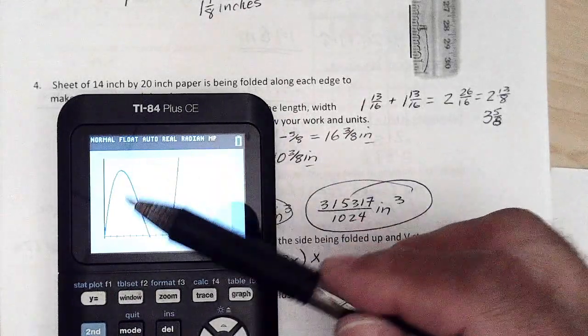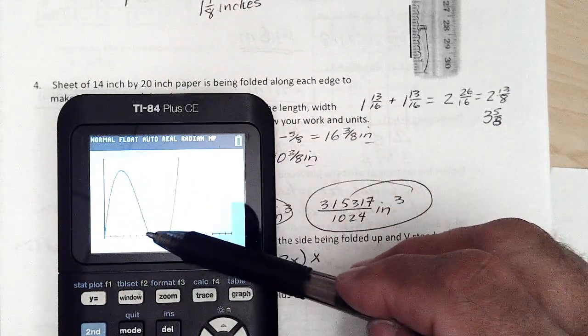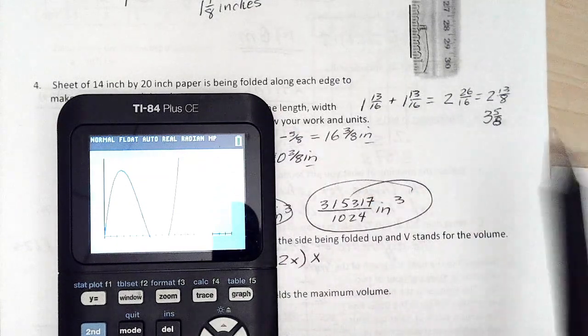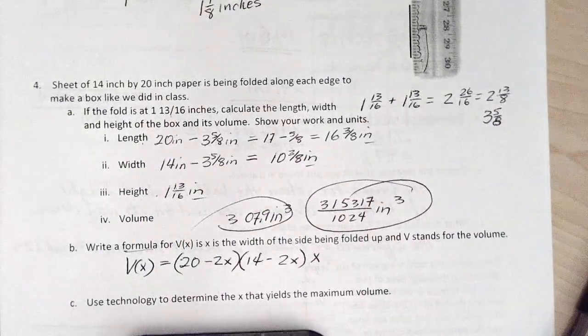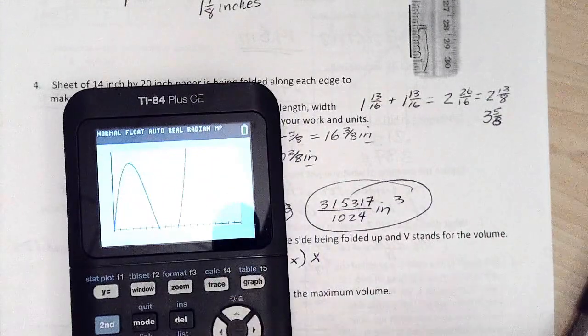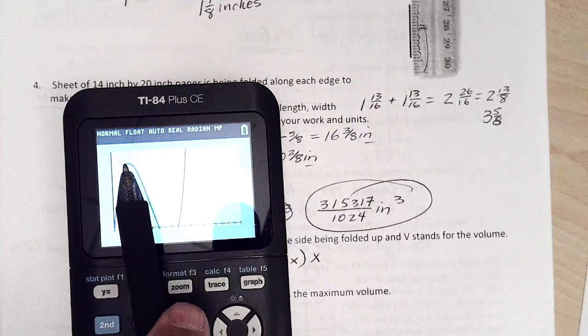And so the volume goes through 0, gets up to some height, back to 0, goes negative, comes back to 0, and goes on up. And it says, use technology to determine the x that yields the maximum volume. So we want to know where an x gives us the maximum volume.